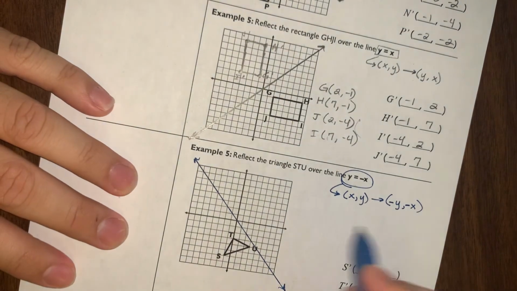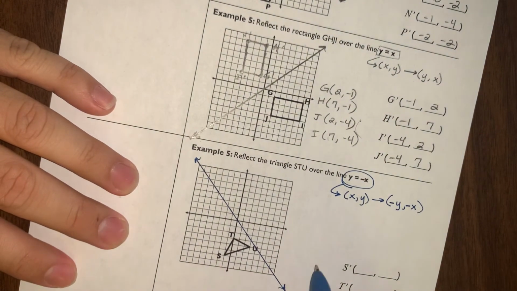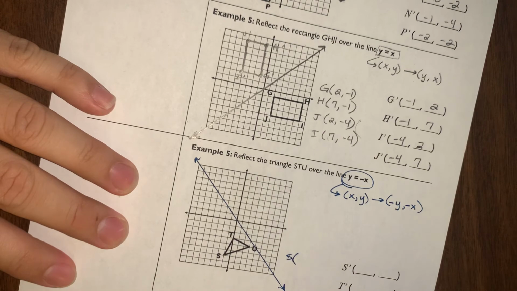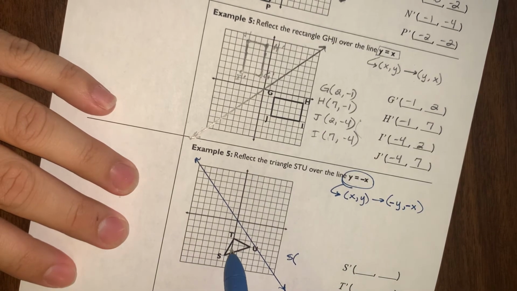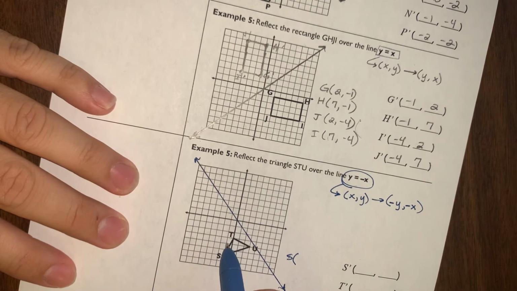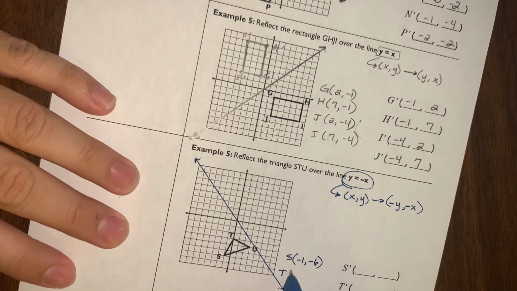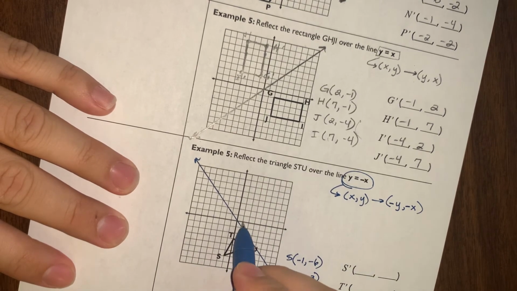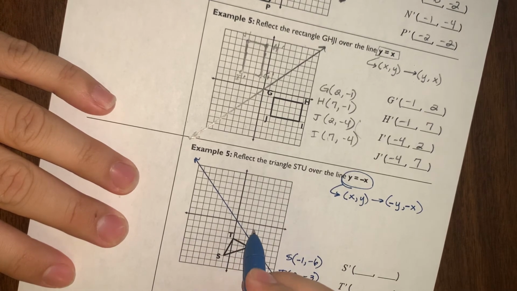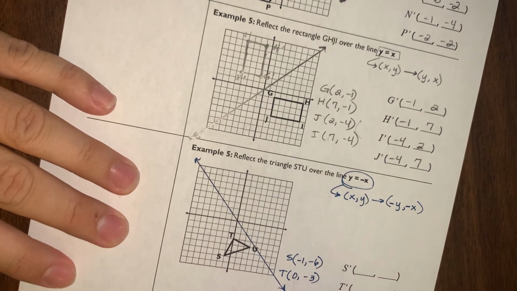All right. So I'm going to go ahead and write my original points here on the side. I think that's just the easiest way. So my original s is at -1, 1, 2, 3, 4, 5, 6. So -1, -6. My original t is at 0, -3. My original u is at 1, 2, 3. No, wait. Is it? Yeah. 1, 2, 3, 1, 2, 3, 4. So my original u is at +3, -4.